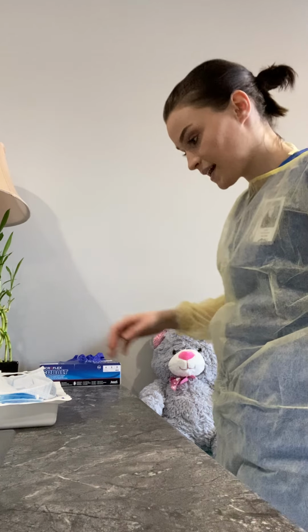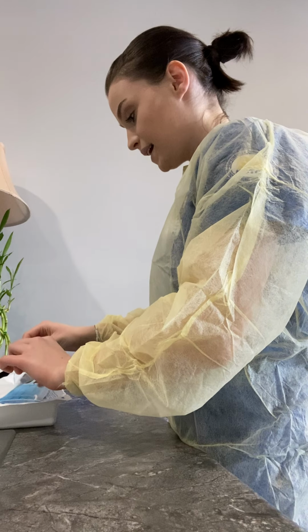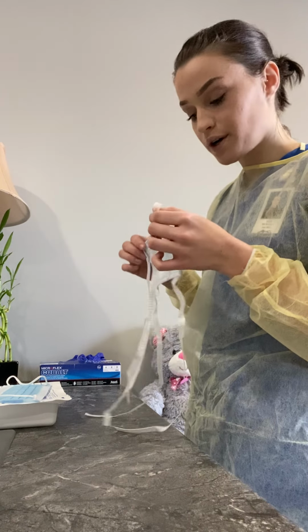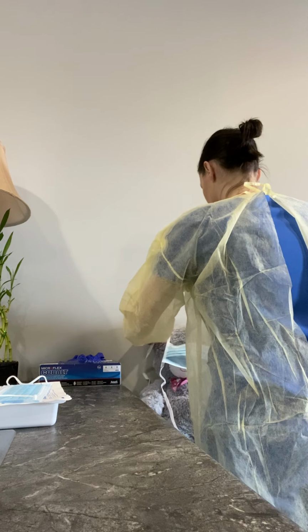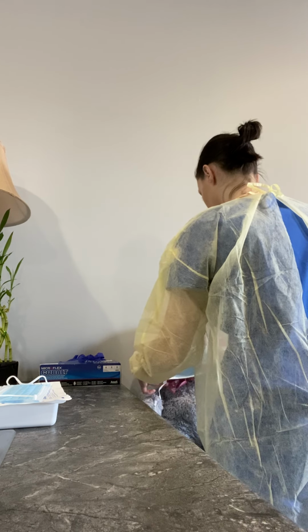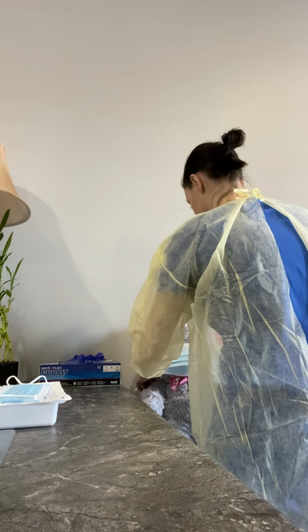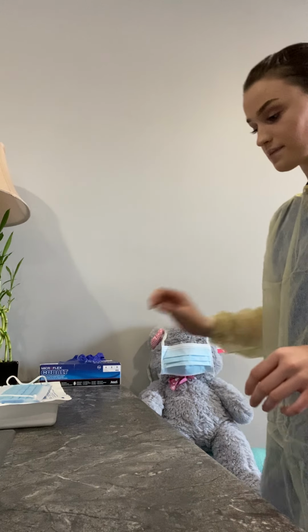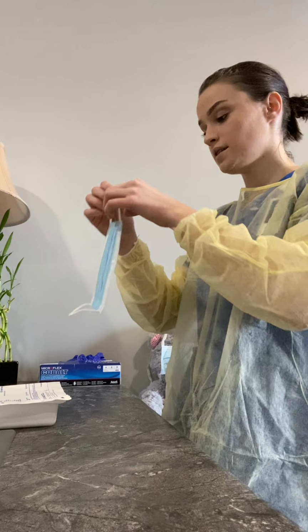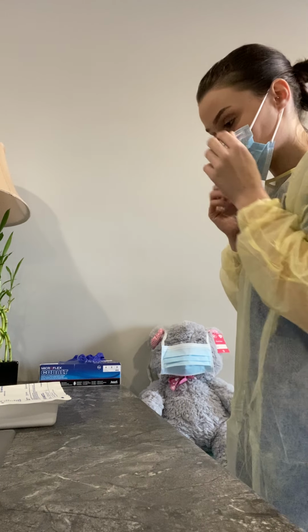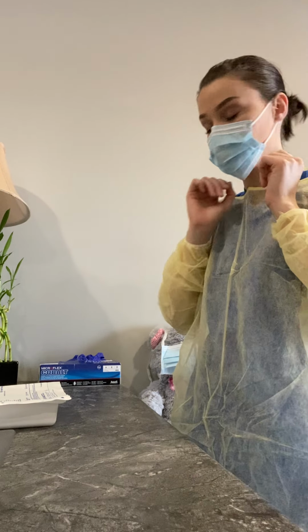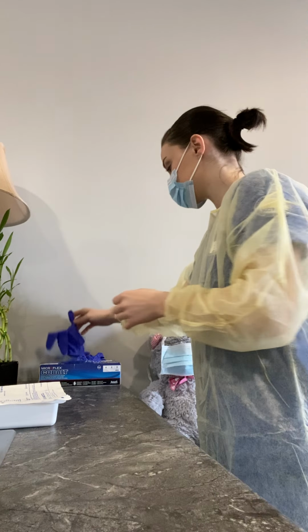Okay, so I've got my gown on. I'm going to ask my patient if she can put her little mask on. I'm going to let her know that she needs to turn her head away while I change this dressing. I'm going to put my mask on. All right, so we've got that. I'm going to put on clean gloves.